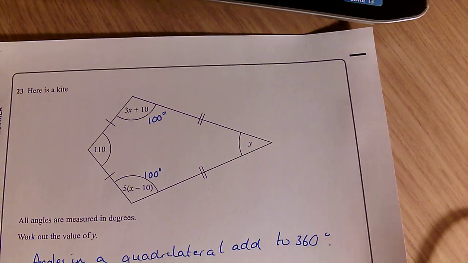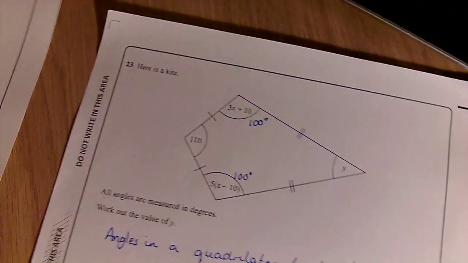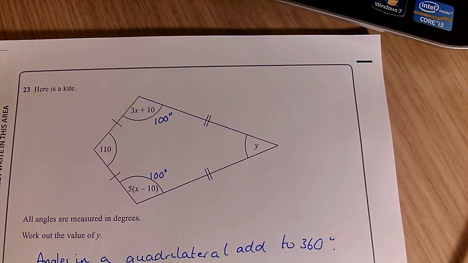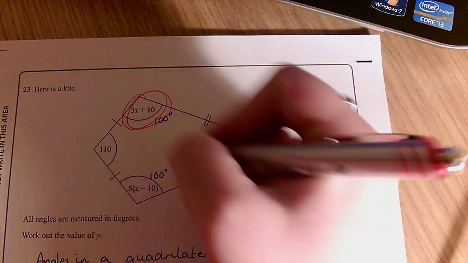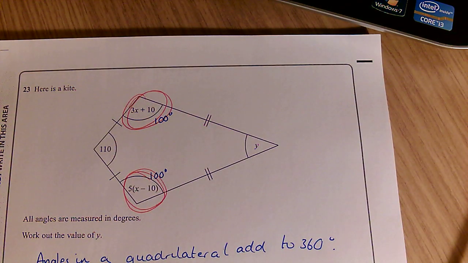Question 23 to begin with. Here is a kite. All angles are measured in degrees. Work out the value of y. Now, first thing we need to know here is that this angle and this angle are equal. It's a kite, so those two angles are equal.